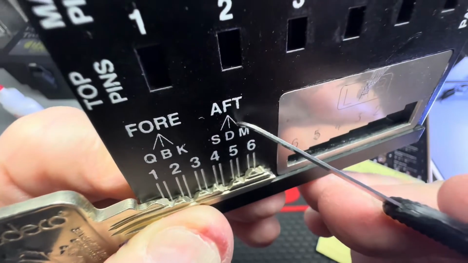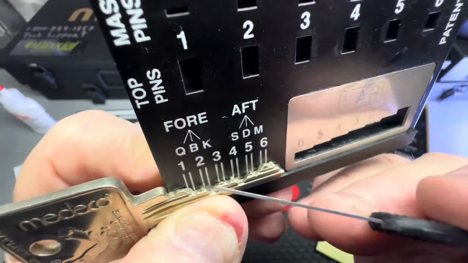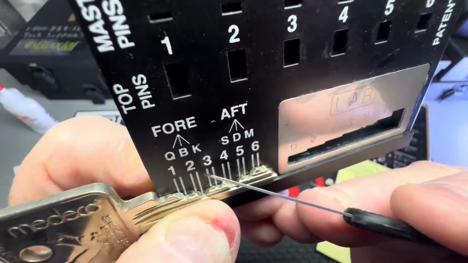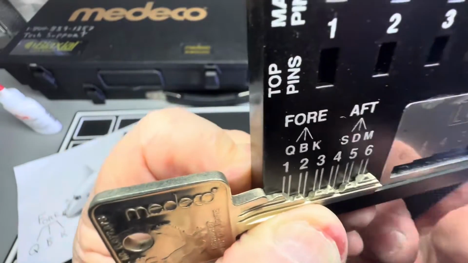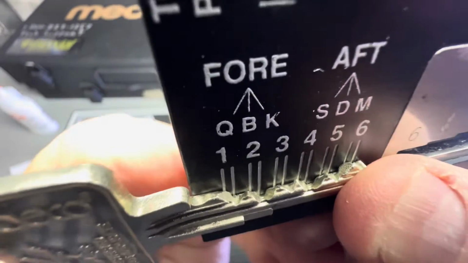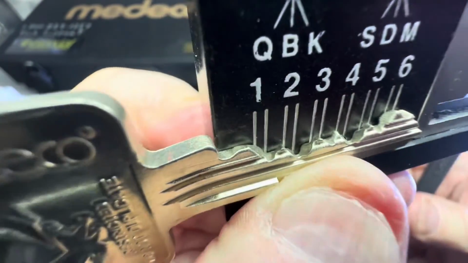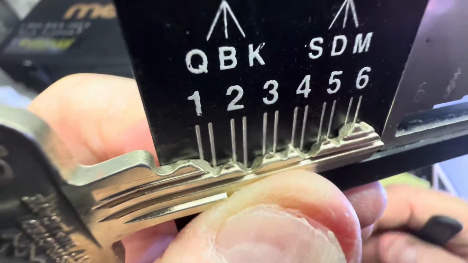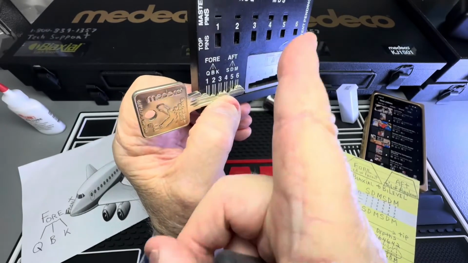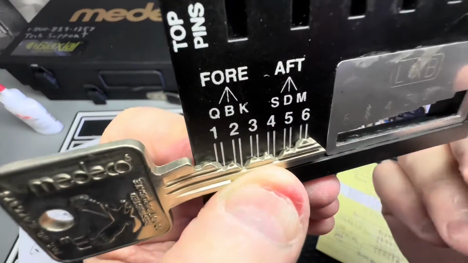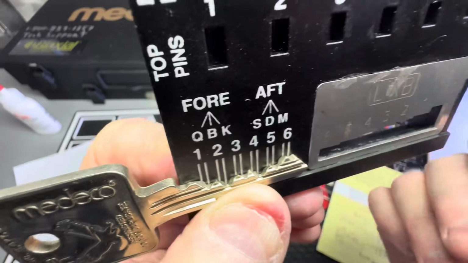That'll be an M. We already know they're all aft because they're on the second line. And then this line, the back one there, is on an angle like this. So it would be an S.